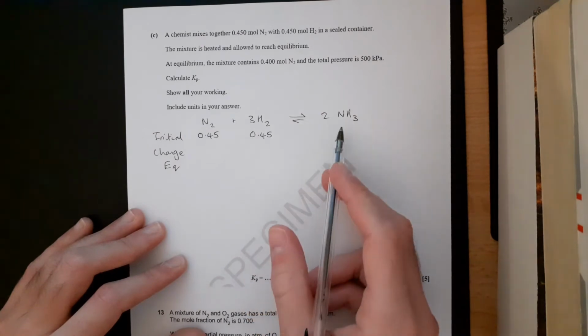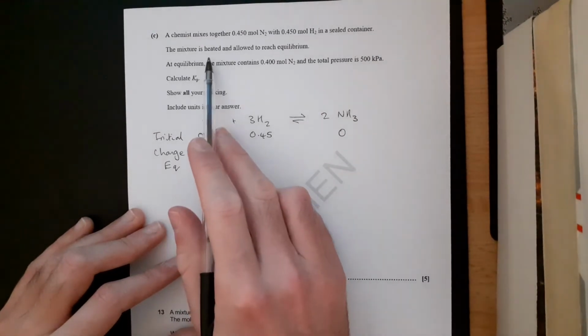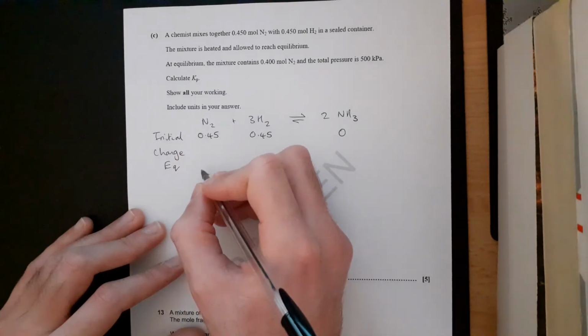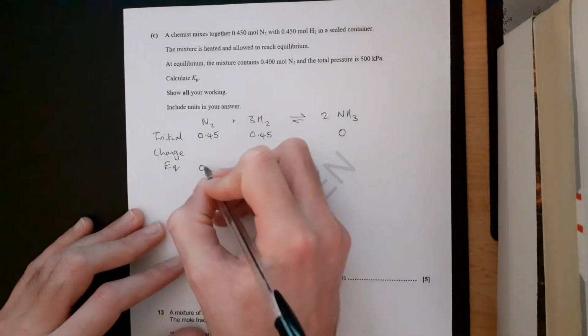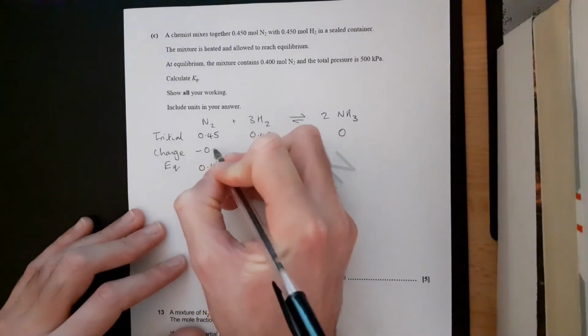And it doesn't tell us about the NH3, so we're going to assume that that's 0 to start with. At equilibrium, it contains 0.4 moles of N2. Put that in the right place. So that's here. So therefore, the change is minus 0.05.